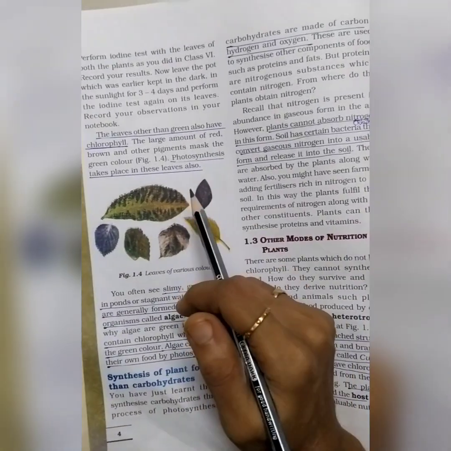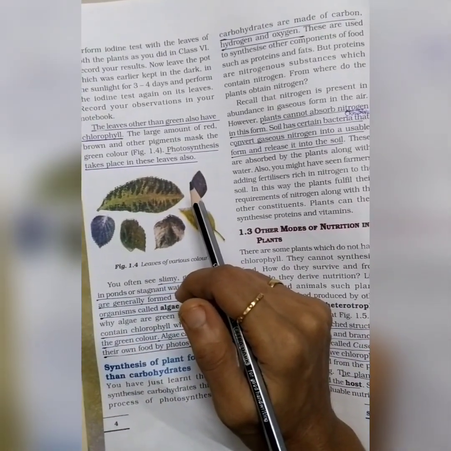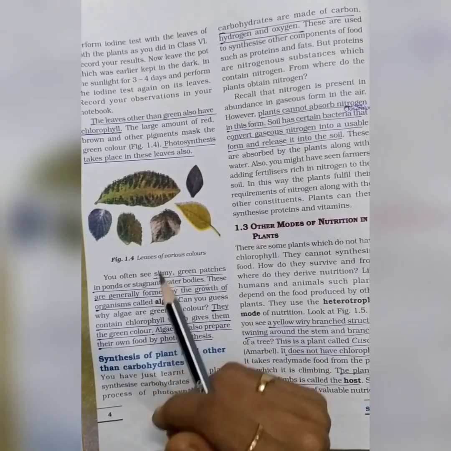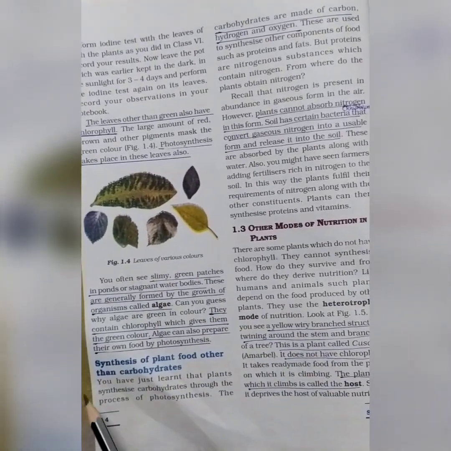Next we are going to read our textbook. So dear students, all of you take your pencil and try to read together.